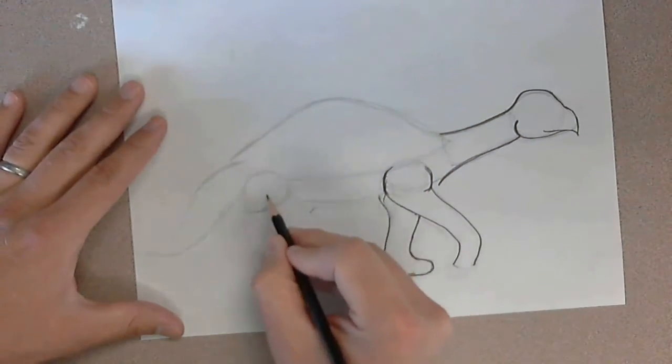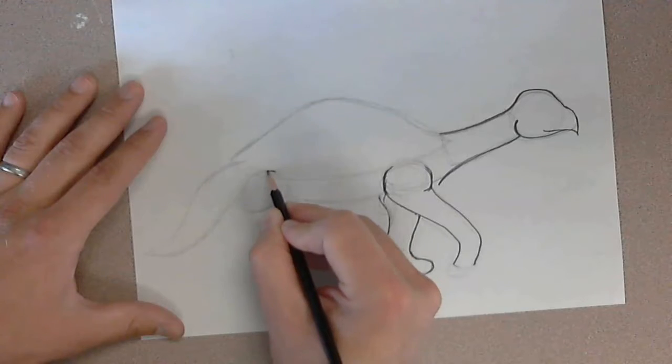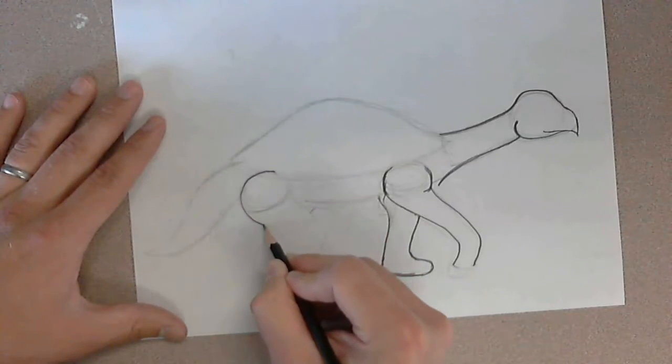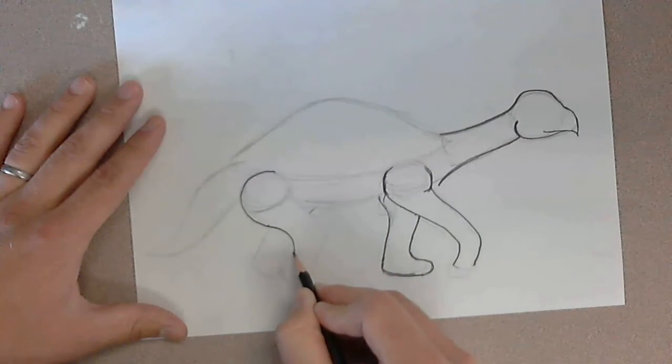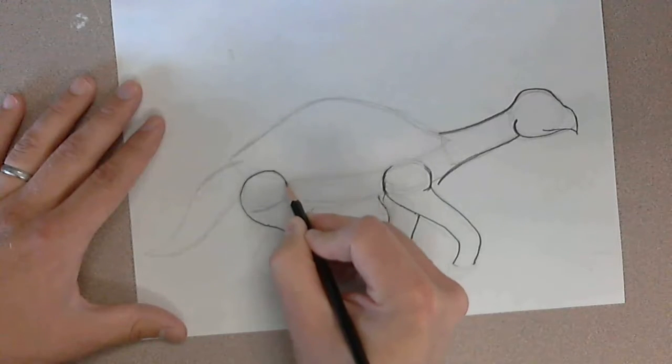Okay, now over here, same thing with the back leg, except I want that one to be even a little bit more muscular almost.